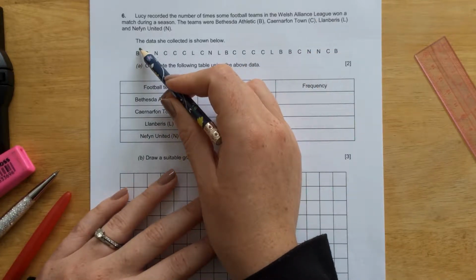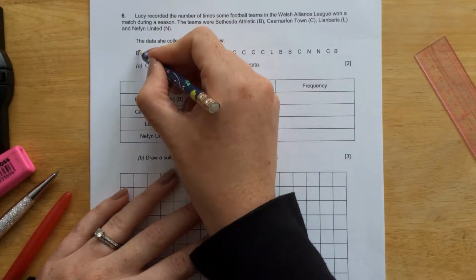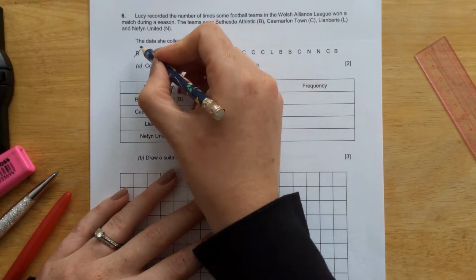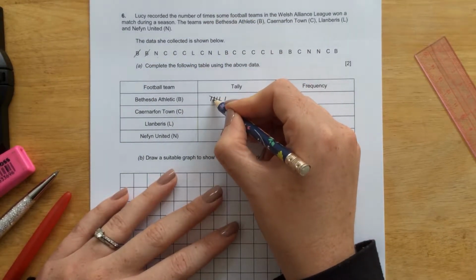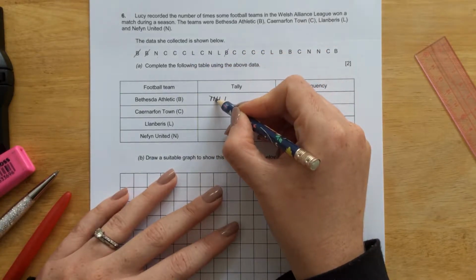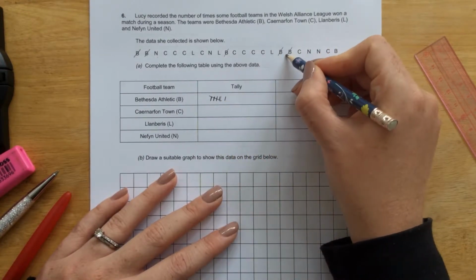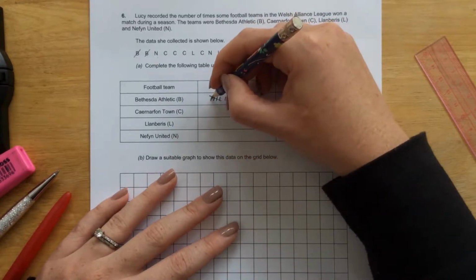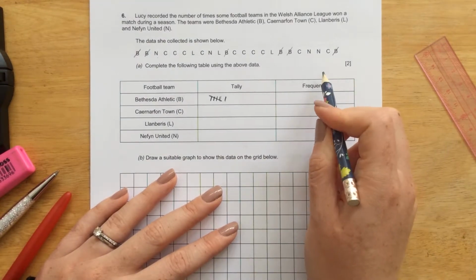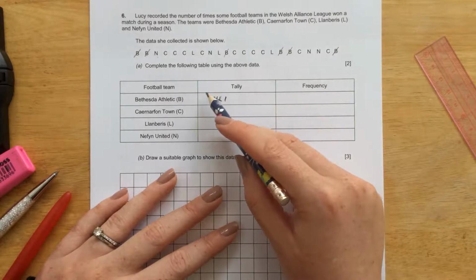Each time I see a B, I'm going to write a tally. So there's 1 B, I'm going to cross it off and do the tally. Well, they've got one here, 1 B, cross it off, do the tally. 1 B here, cross it off, do the tally. 1 B, cross it off, do the tally. So they have done all of the Bethesda Athletic matches in that tally part here.